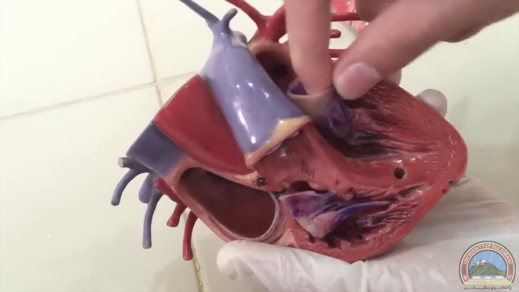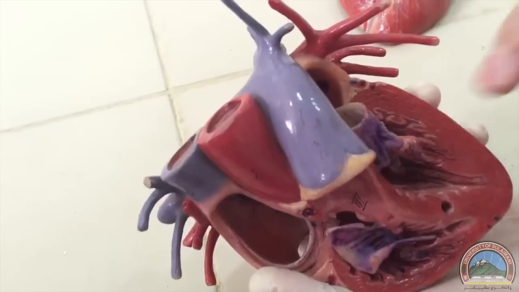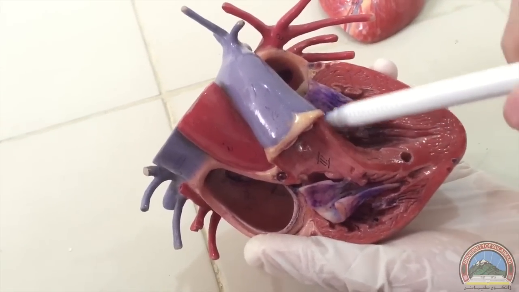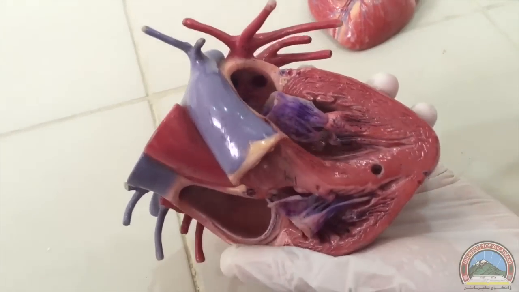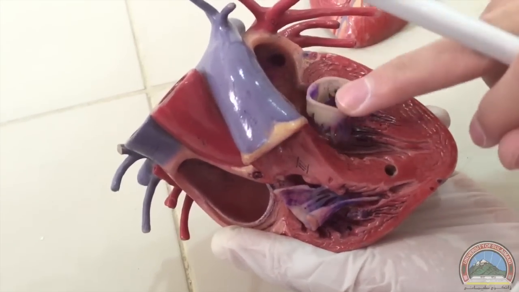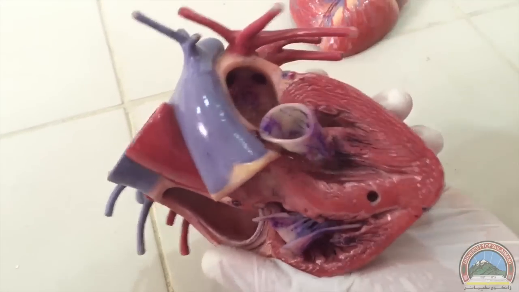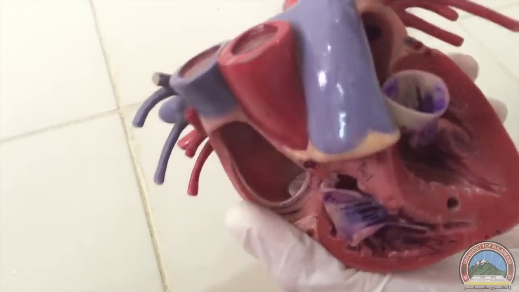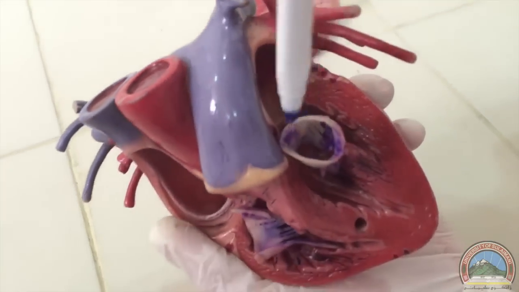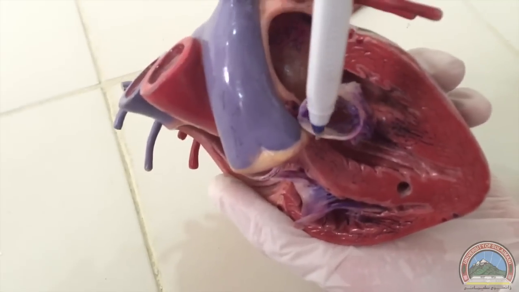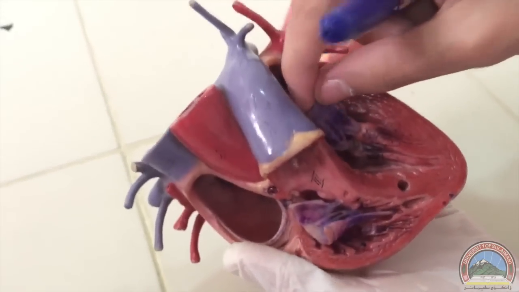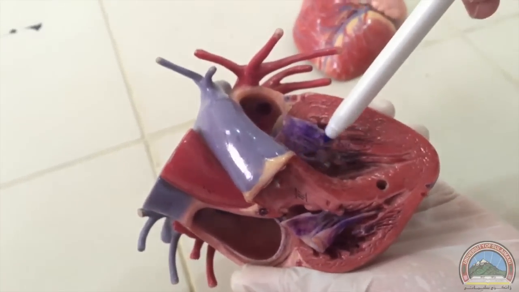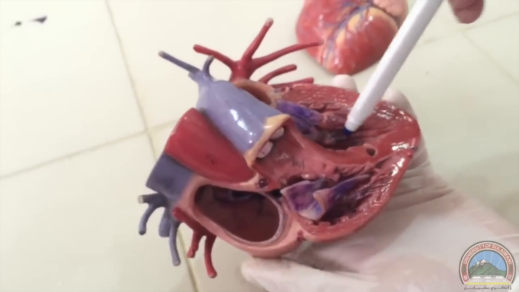This is the anterior cusp and the posterior cusp. It's not very important to differentiate between these cusps, but anyways, the cusps are attached to the chordae tendineae. Again, these are the chordae tendineae, and they are attached to the papillary muscles.